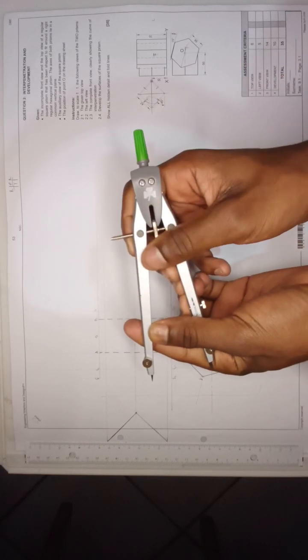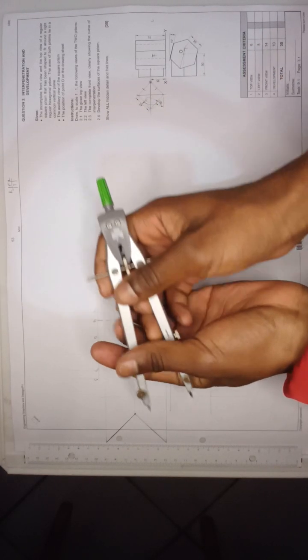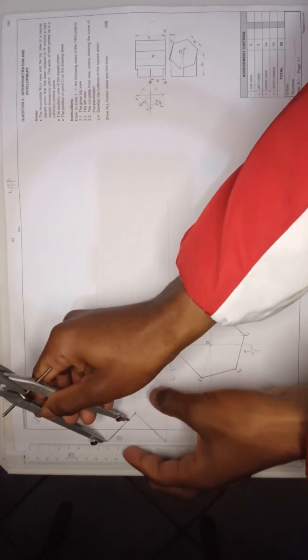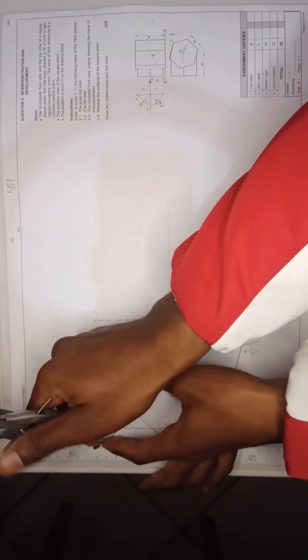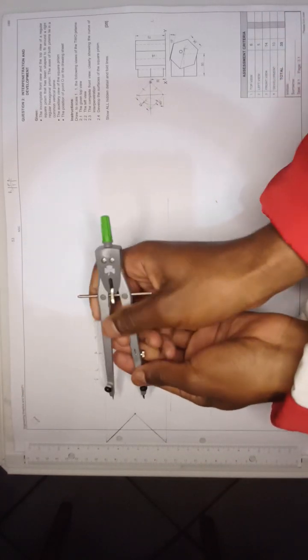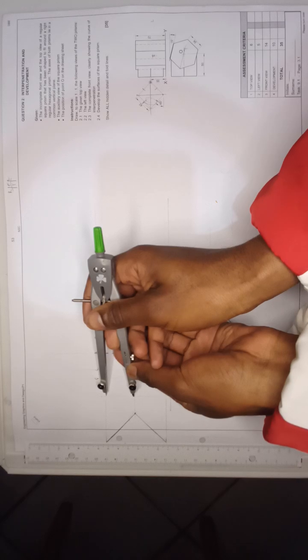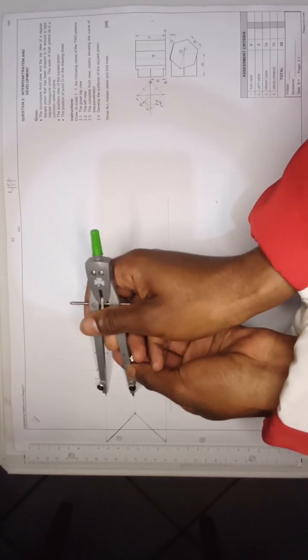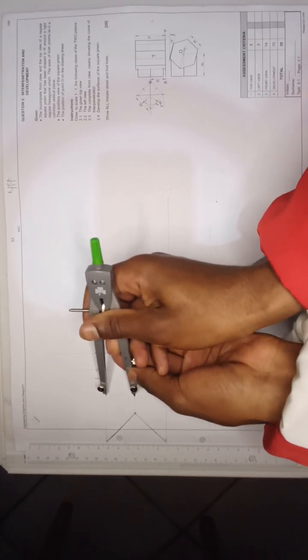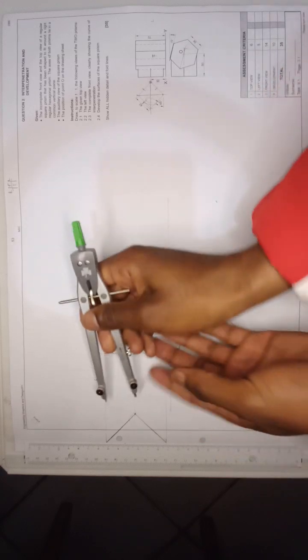So how do I get the distance from here to here? Because we are given the true length of 42, this is the true length, because all the sides are equal.